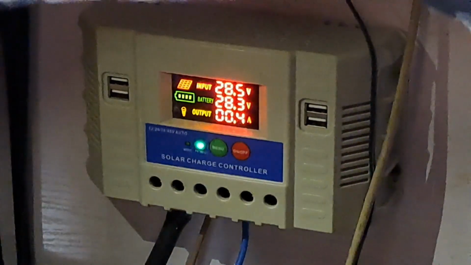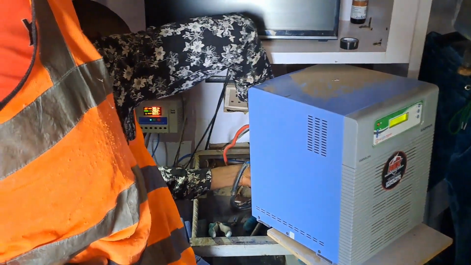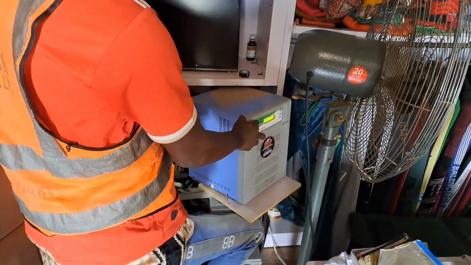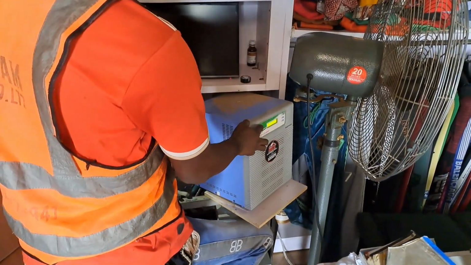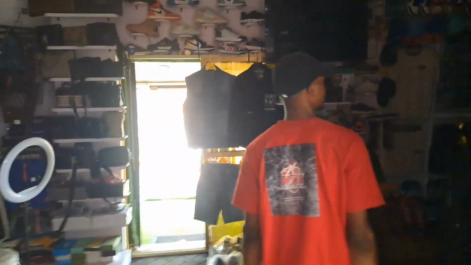What do I mean by input? See the charge controller. So this is how it works. After connecting the inverter, it gives you the edge to see what is happening around. Then you turn on the inverter. After your connections, you can see the load.